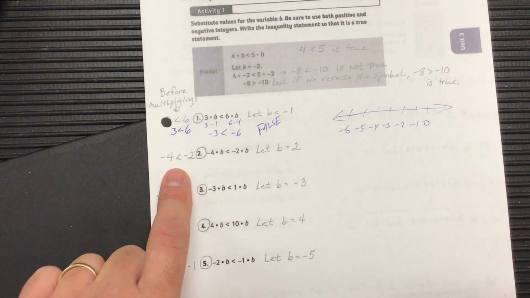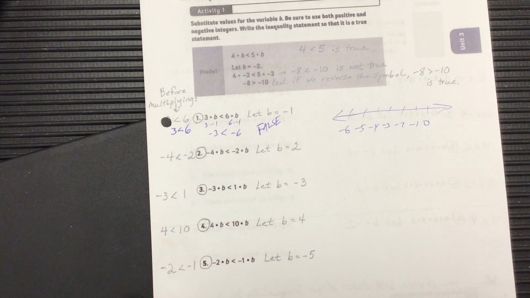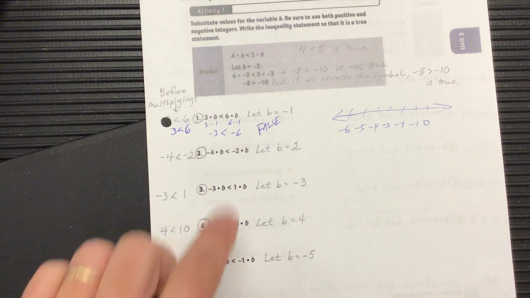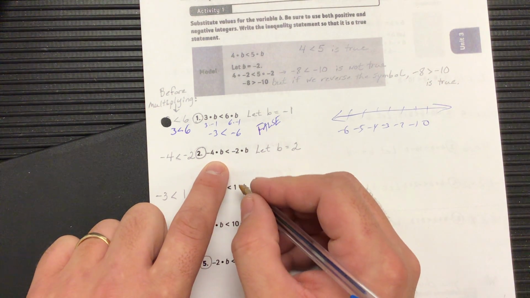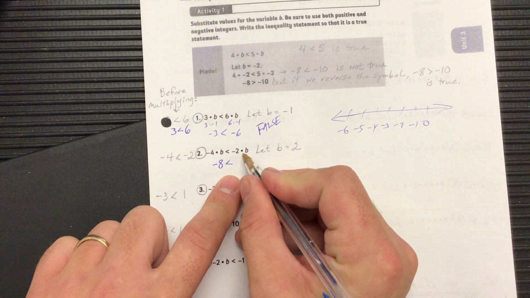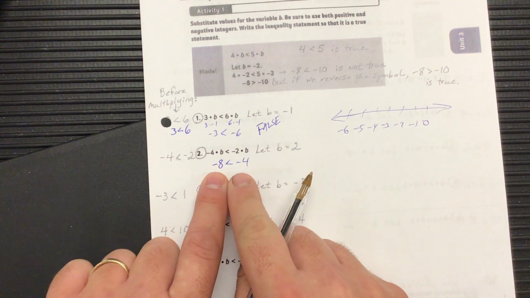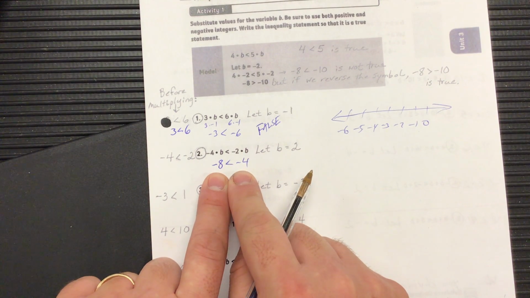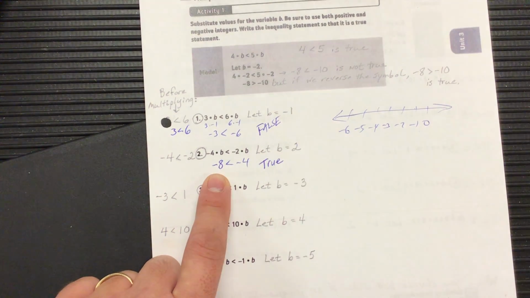Is negative 4 less than negative 2? Yes, it is. That's true to start. Now I'm going to take it times B. Negative 4 times 2. Negative 8. Negative 2 times 2. Negative 4. Is this true? Yes. Because the 4 is smaller than the 8. Negative 8 is less than negative 4.